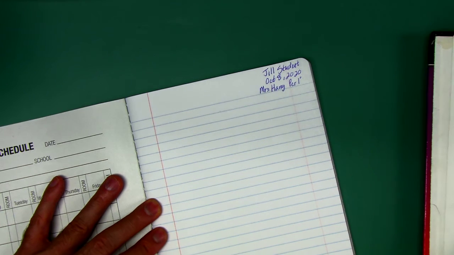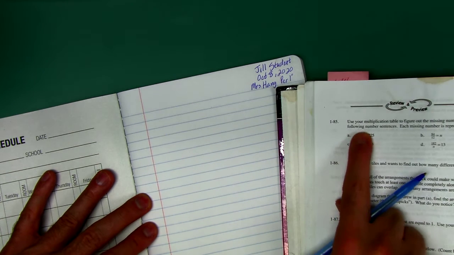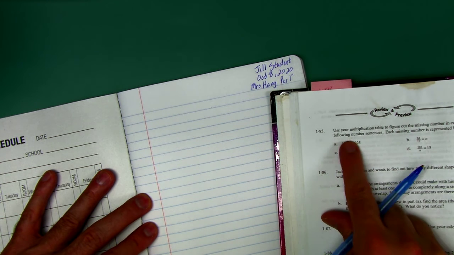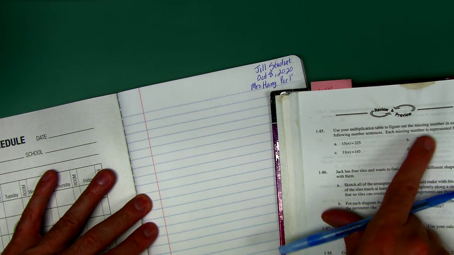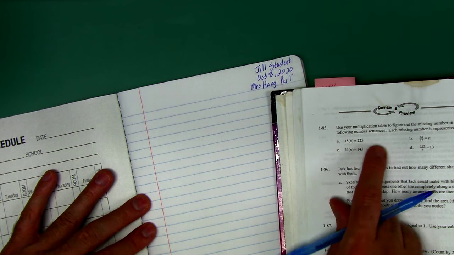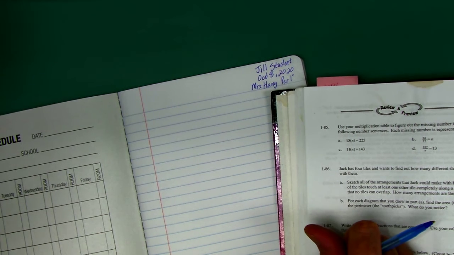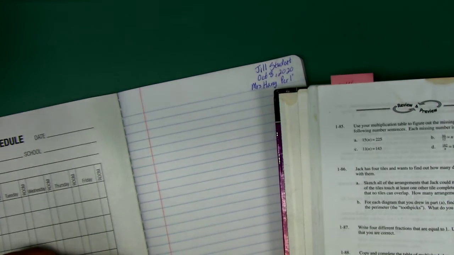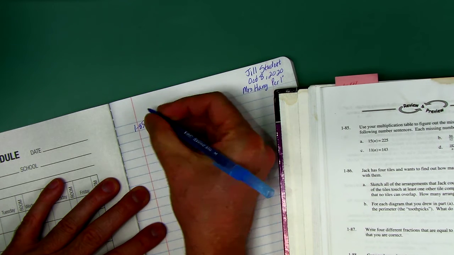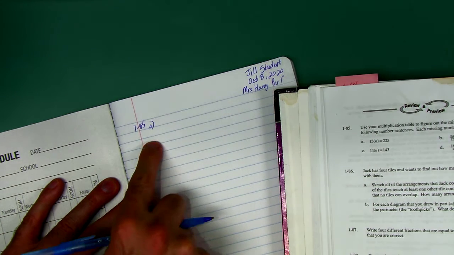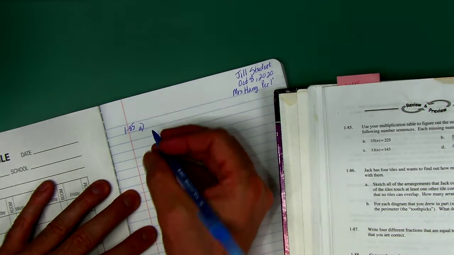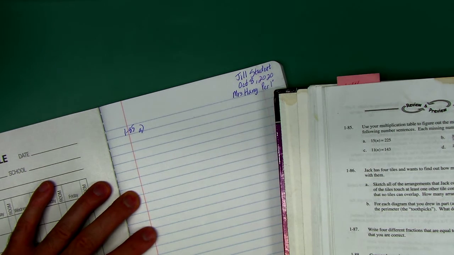All right, very first question says use your multiplication table to figure out the missing number in each of the following number sentences. Each missing number is represented by an n. So this is 15(n) equals 225. I'm writing that down, 1-85 a, and then I'm doing that half parentheses, right? We're using letters now, right? This exact problem has letters, using variables. So make sure you're doing that so we don't include that a as part of the problem.